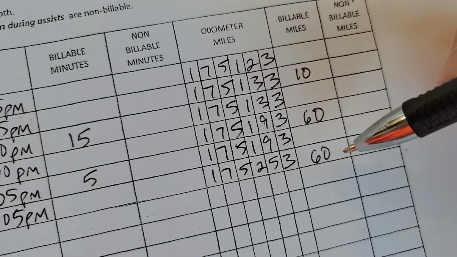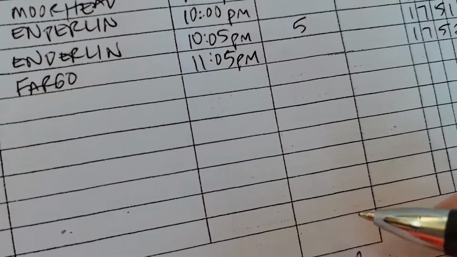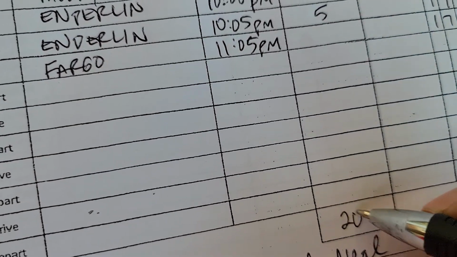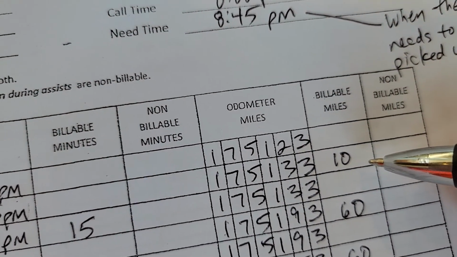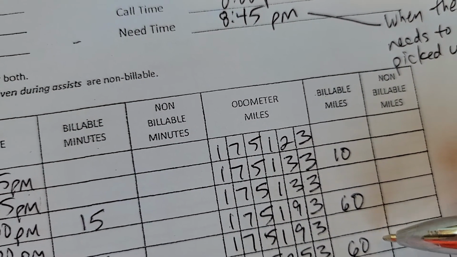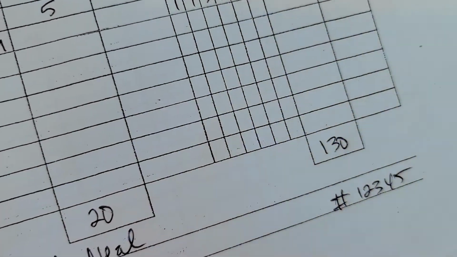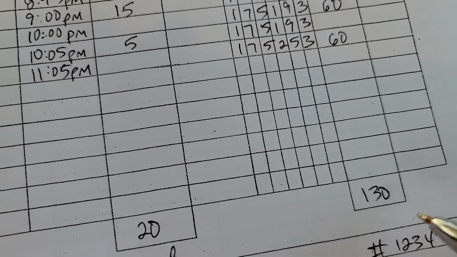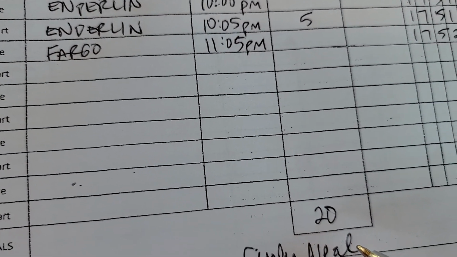Now, this is the time that you add up these numbers. So here we have 15 plus 5. We'll put it in the total down here, 20 minutes of waiting time. On this side, we have 10 miles, 60 miles, and 60. So that's 130 miles. So at the end of the day, you had a small trip. You covered 130 miles, and you waited 20 minutes during this short trip.